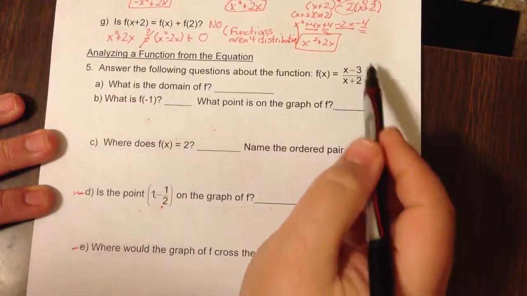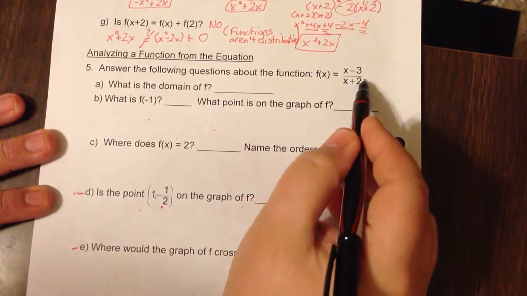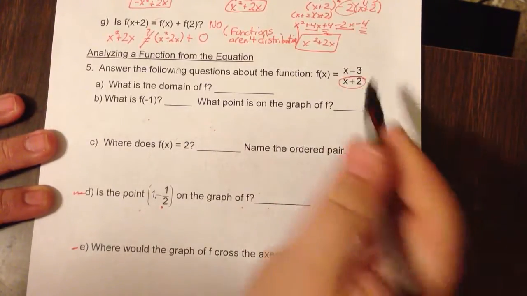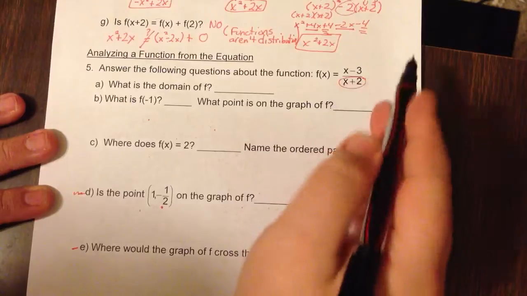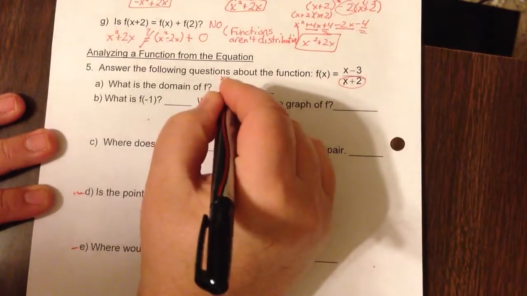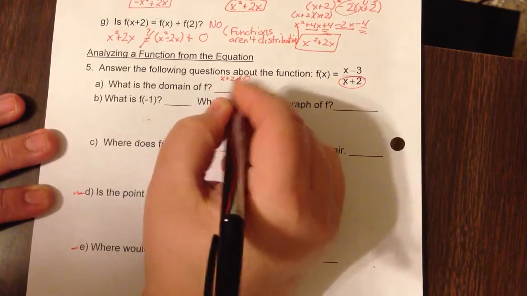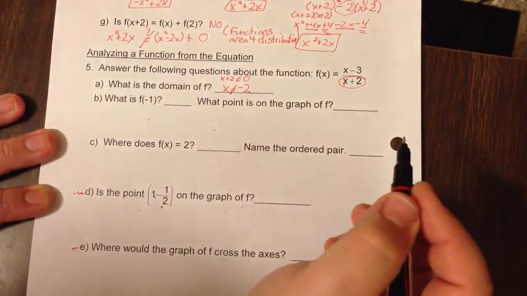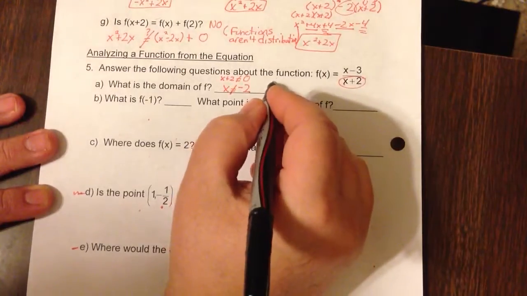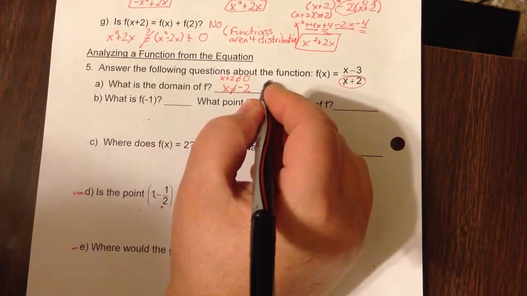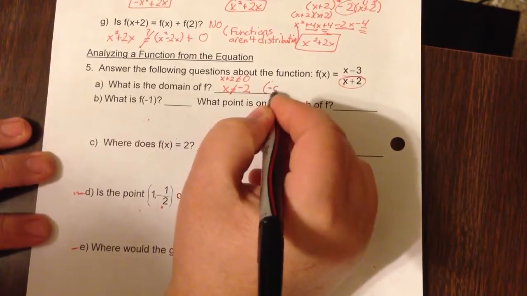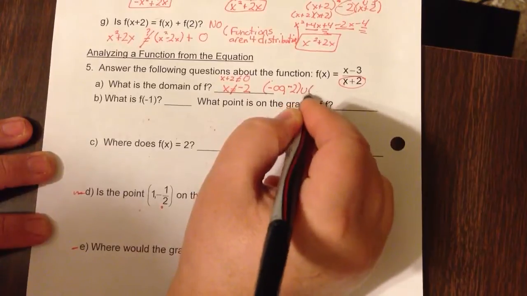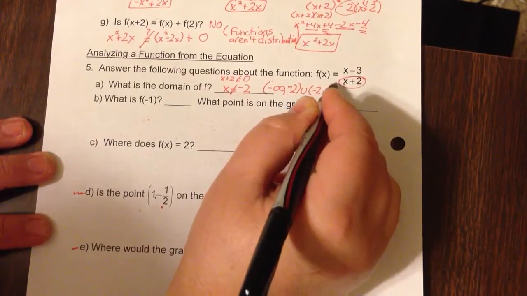Okay, so the domain of our function, remember, since it's division, or a fraction, however you want to look at it, the denominator cannot be 0. So x plus 2 cannot equal 0, which means x cannot equal -2. I like writing it in interval notation: -infinity to -2, union -2 to infinity.